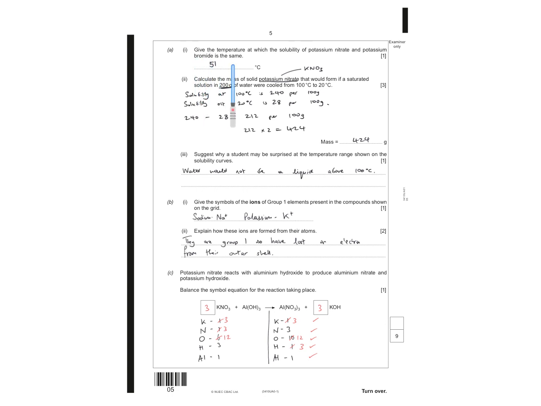So that first one was the solubility where they're exactly the same. That was where those lines crossed, and I went down to 51. The next one was 200 grams of water, so remember I went up and across from 100 to find 240, up and across from 20 to find 28. I take them away, and that gives me 212 per 100 grams. It's 200 grams, so I'm going to double it to 424. Suggest why a student may be surprised at the temperature range on the solubility curve. If you look back, it goes above 100, which is really, really strange.